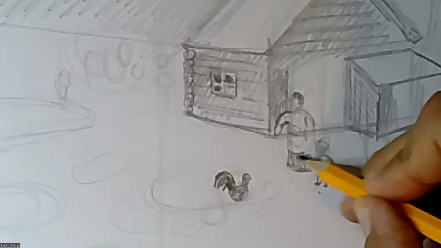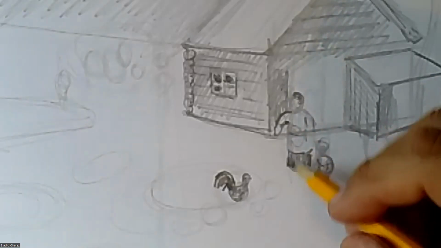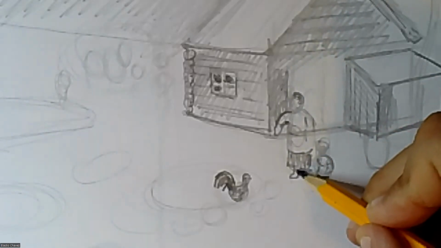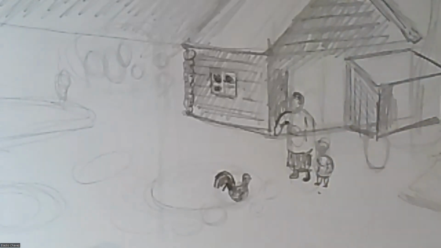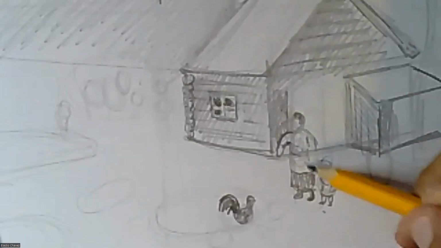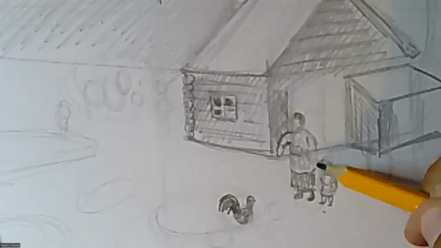Her dress, the bottom part is dark, and then her feet too. She's got one foot here, then another foot. It should probably be lower. There it is. See, that's just scribbling it in. It gets lost in there.